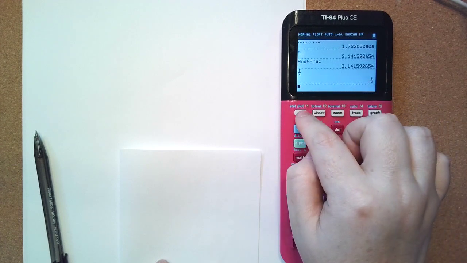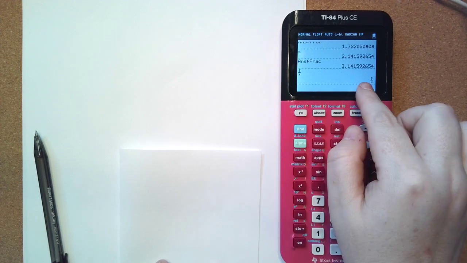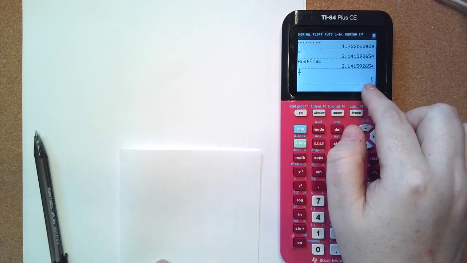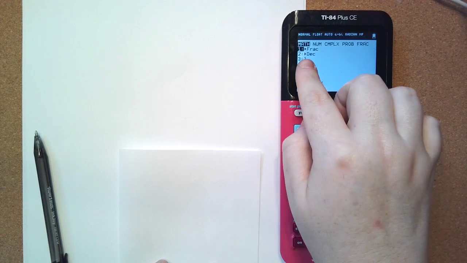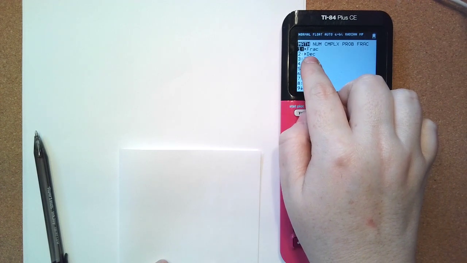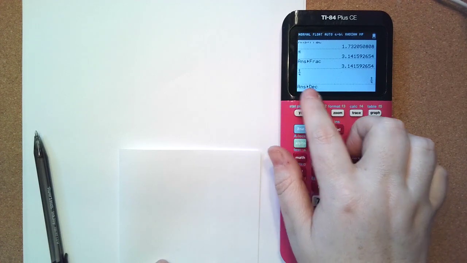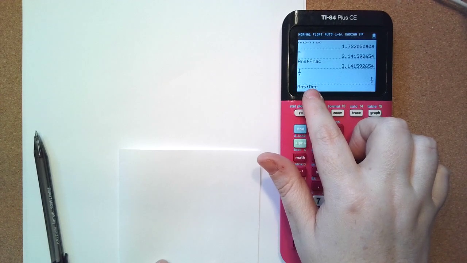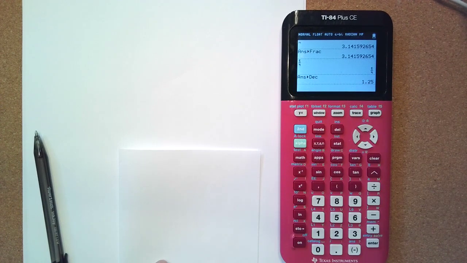Not all calculators have this option because of the updated software. But if I need this to be a decimal, I can turn this fraction into a decimal. So I go back to math, but I want number 2 since that's decimal. So I'm going to say that last answer that I have, 5/4, to a decimal. I'm going to press enter, and it gives me 1 25/100, or 1 1/4.